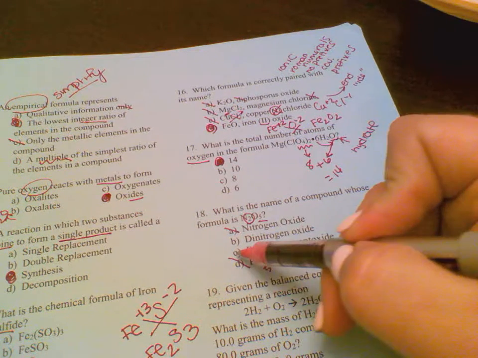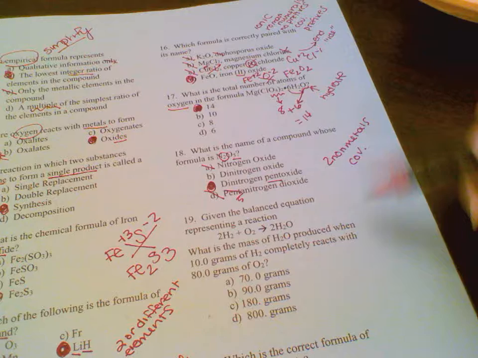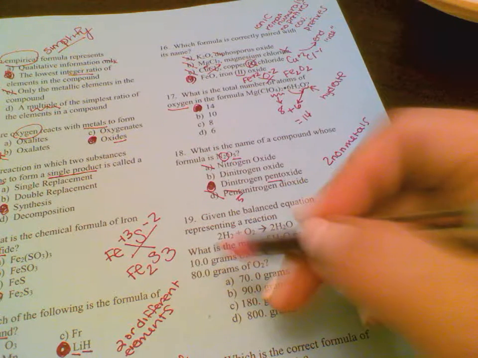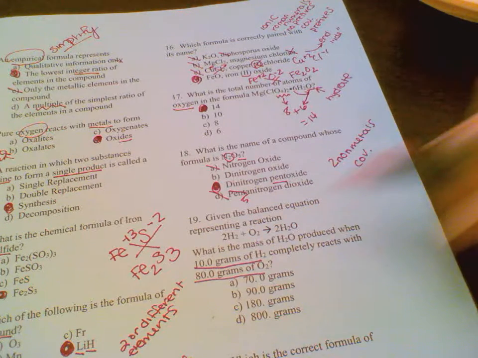19, given the balanced equation representing a reaction, what is the mass of H2O produced when 10 grams of H2 completely reacts with 80 grams of O2? So what this really is, is the law of conservation of mass.